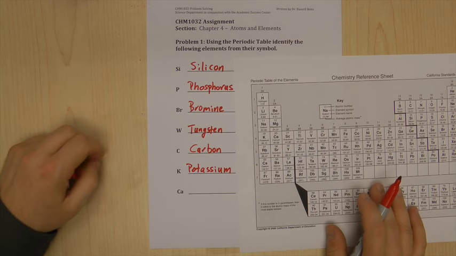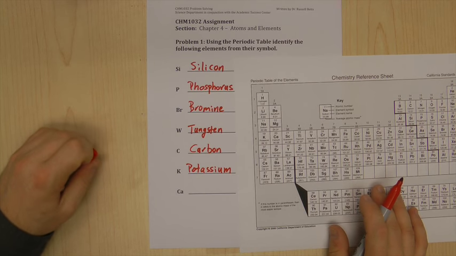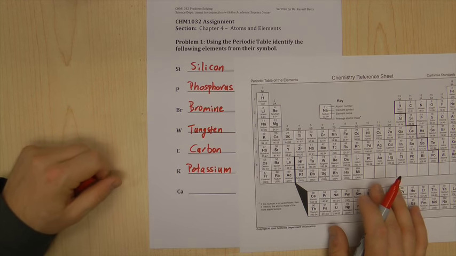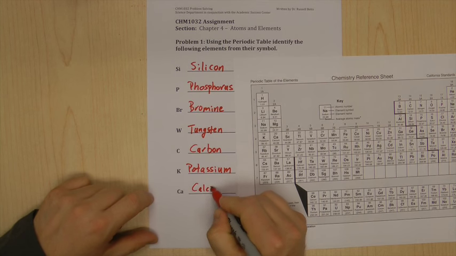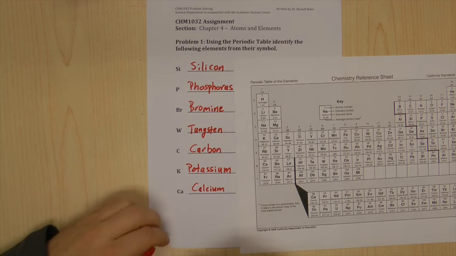It's a very common element. There's a lot of different chemical compounds that have potassium in it, so we see it quite a bit. And here's another one, calcium. You'll see that atom quite a bit as well.